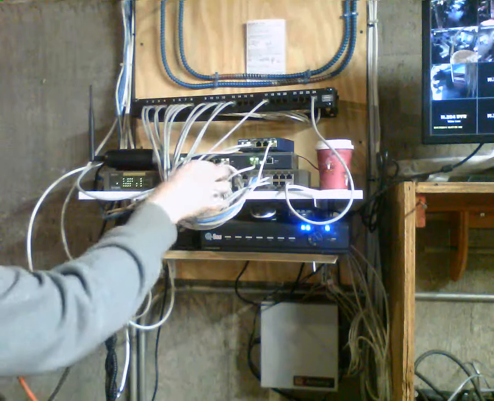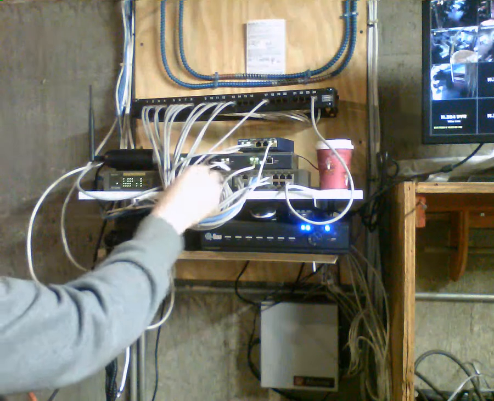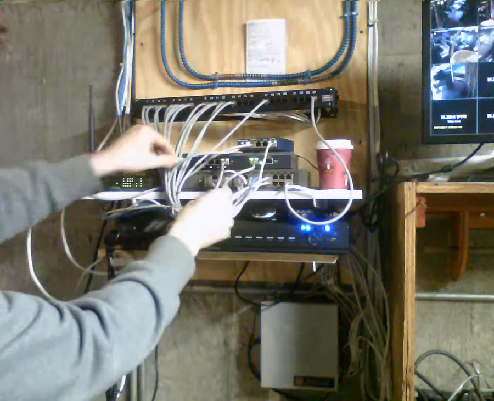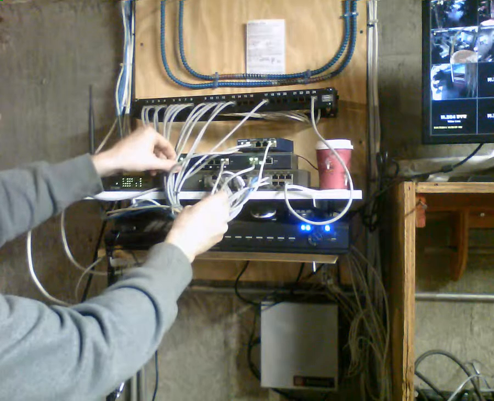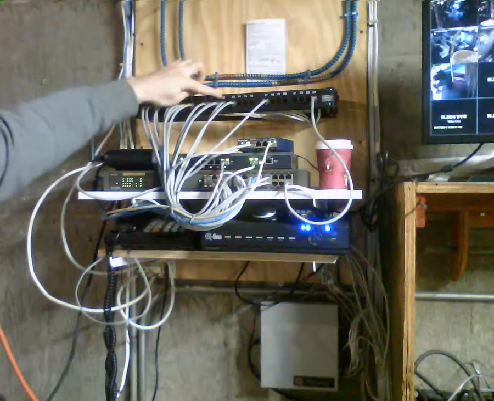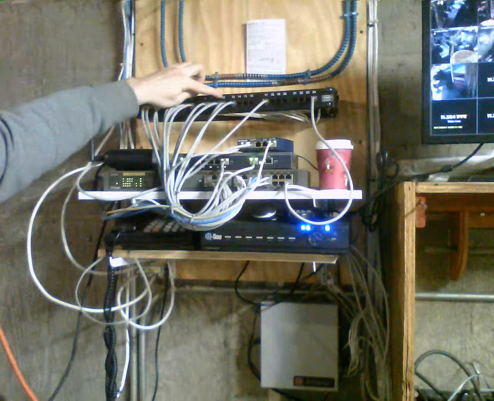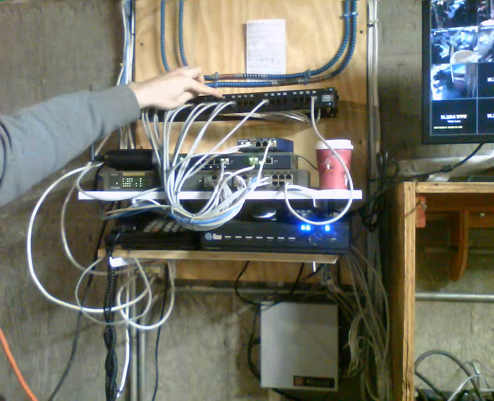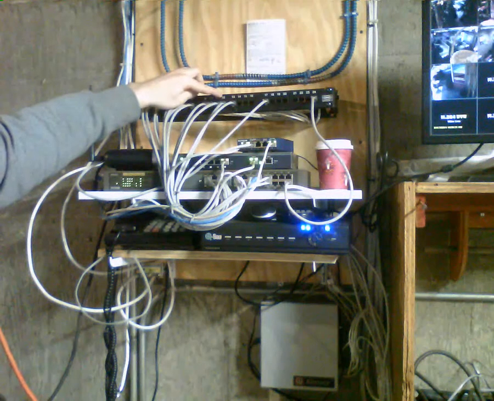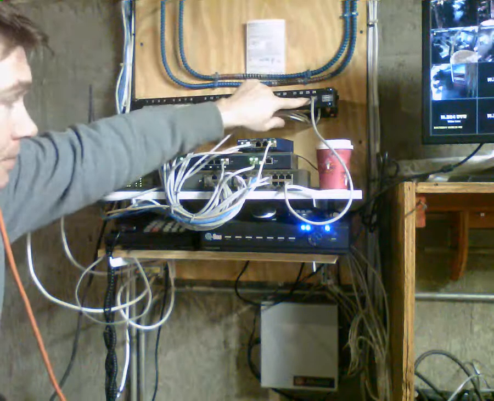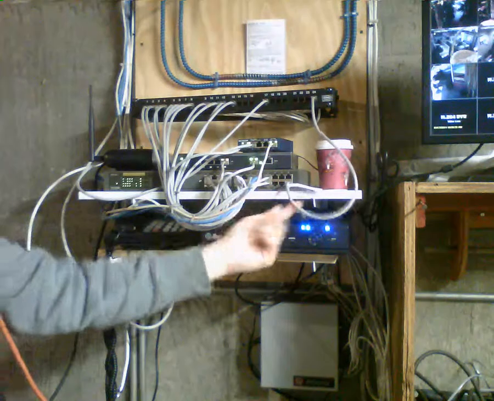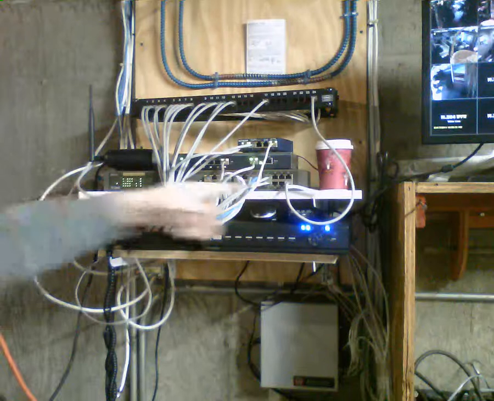And then from LAN port 4 of the router it goes to the patch panel. And then patch panel 24 port goes to 24 port on the 24 switch box.